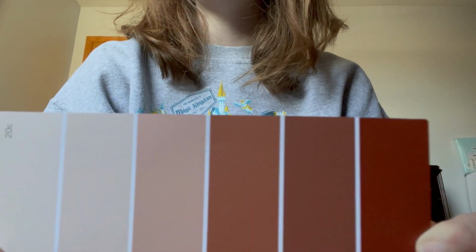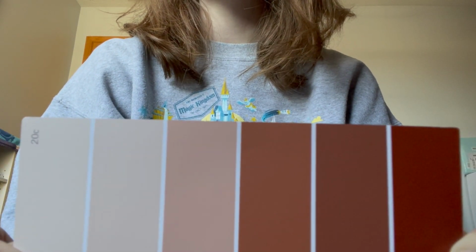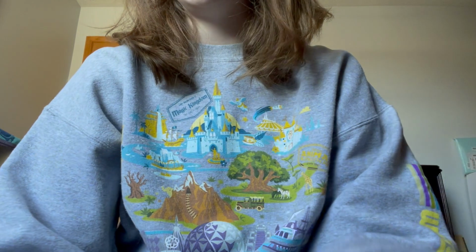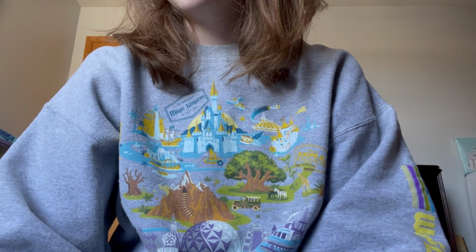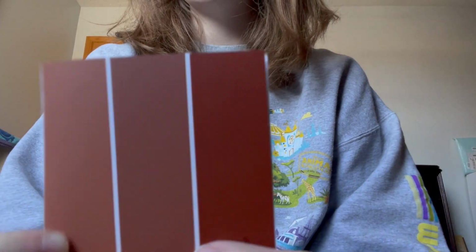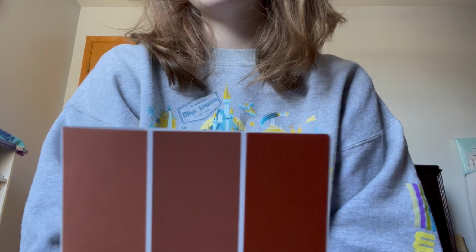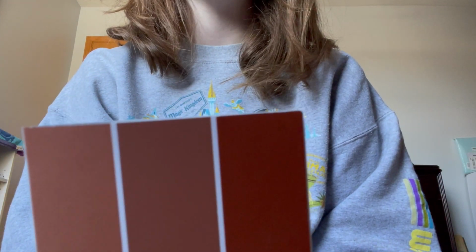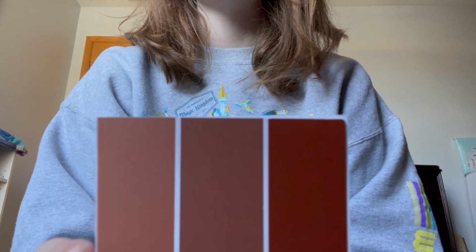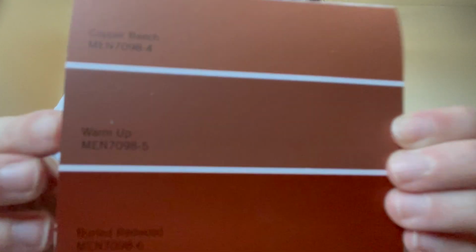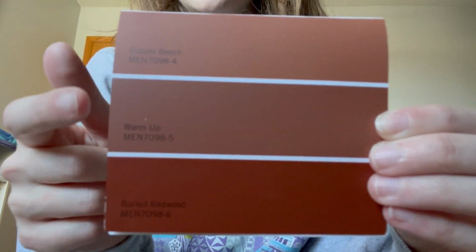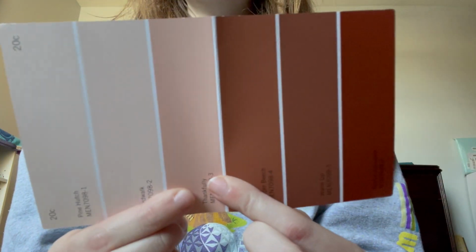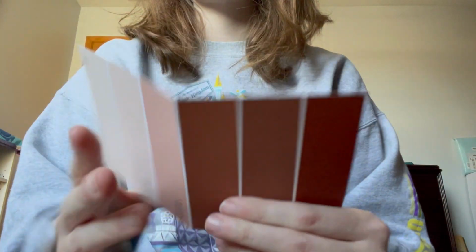Could I change your mind if I told you that it's one of these 3 shades? Do you think it's 1, 2, or 3? The color's name is Warm Up. Warm Up was color 5 or color 2, depending on how you look at it.